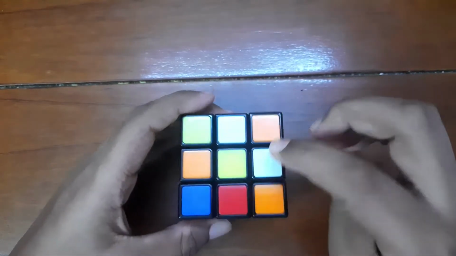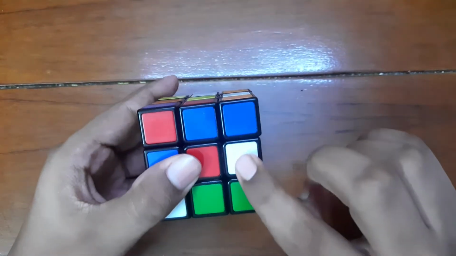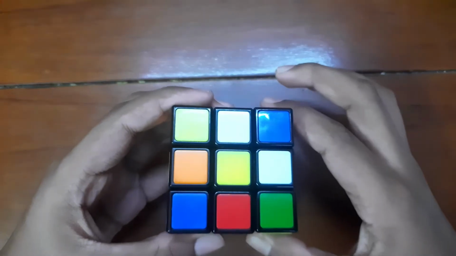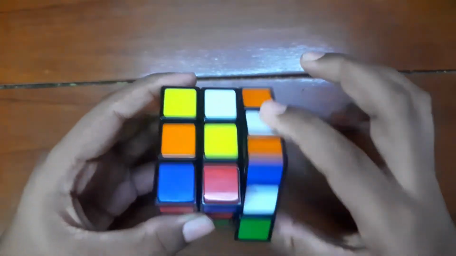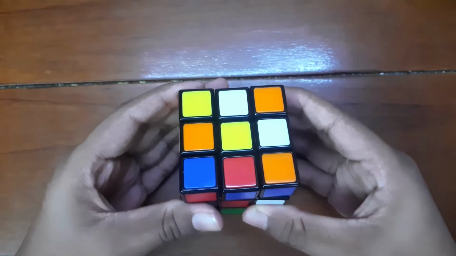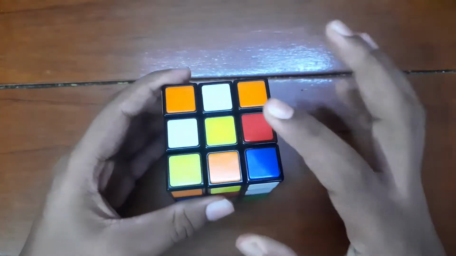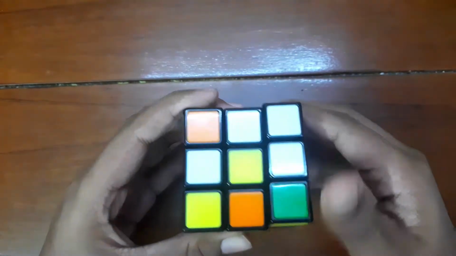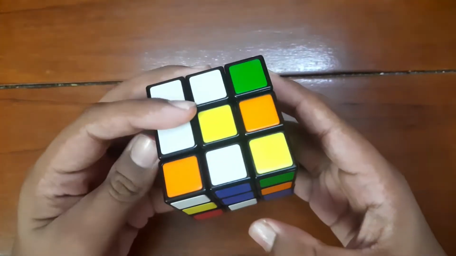So here I am ready. Now I have a white piece here. I need to put this here, but this is going away, so we need to leave a free space here. To leave a free space, let's turn this, and here we have a free space. Now done. Next we have this one here.